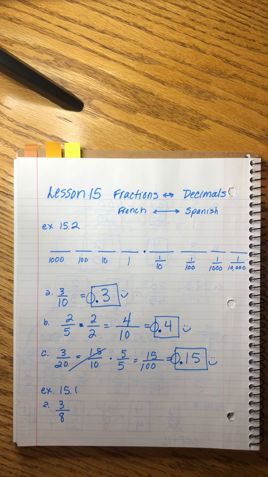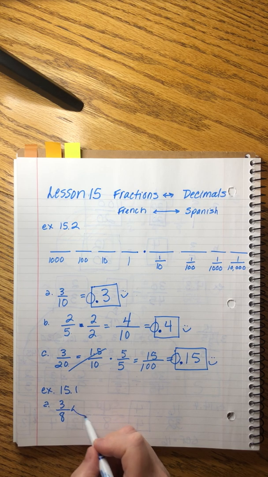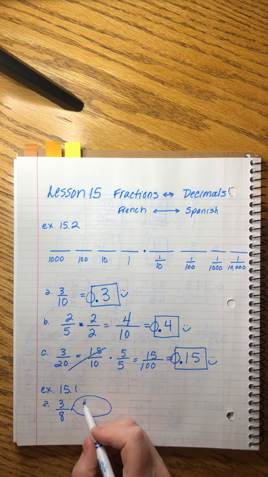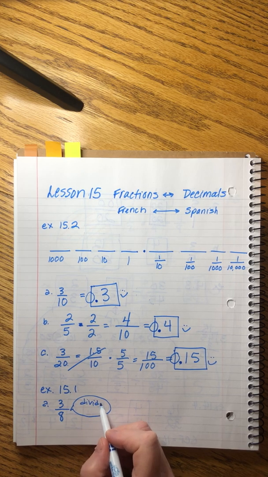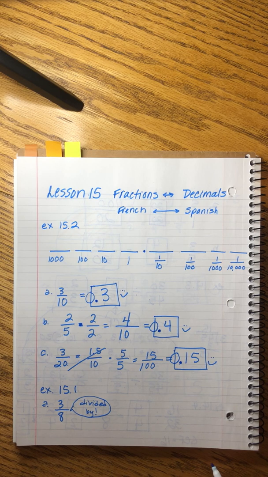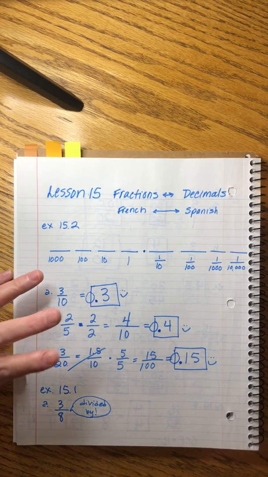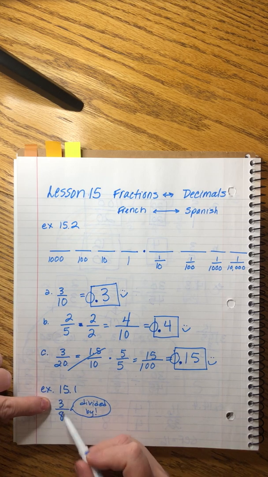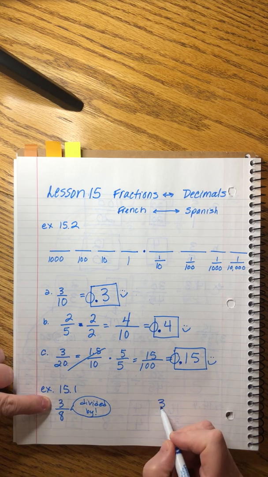It's not going to go in there without a fight. So we have a different strategy we use. We remember that this line always says divided by. So we can turn this into a division problem and that will generate for us the decimal number. So we do 3 divided by 8. Remember that looks like this.